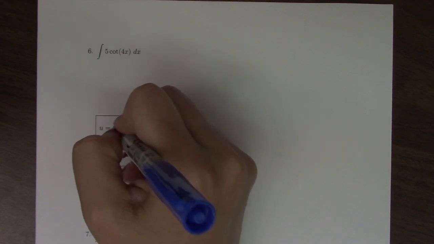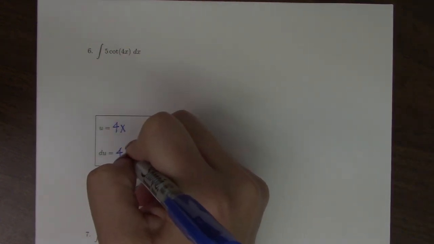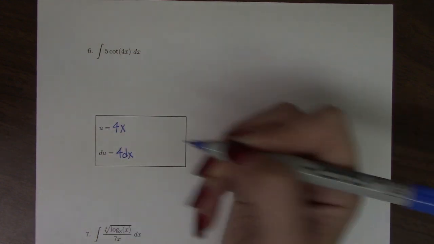So let's look at number 6. If we want to use substitution, well, the inside of the cotangent function is 4x. So I'm going to start off by letting that be my u. So we'll let u be 4x. Then du is 4 dx.